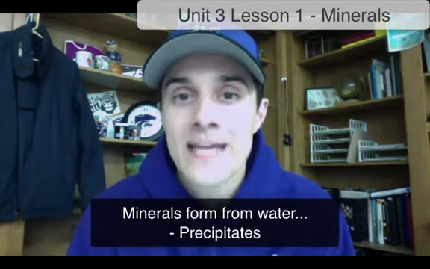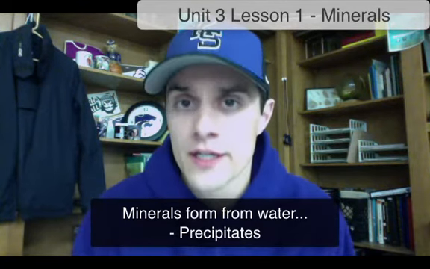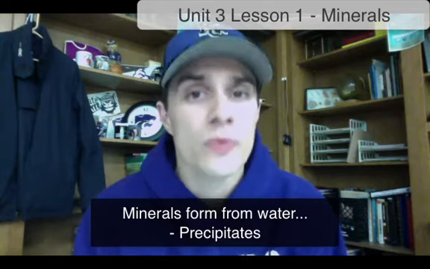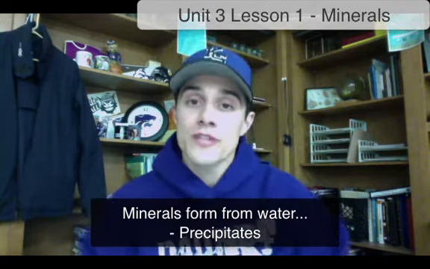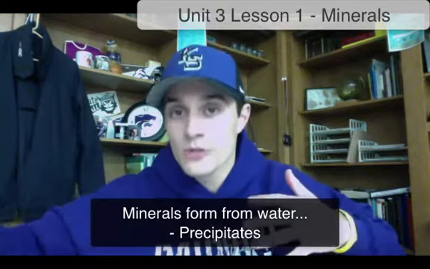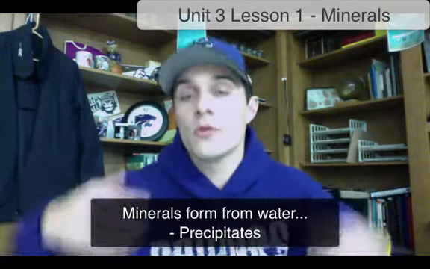The actual forming of a solid from some type of liquid or some type of fluid is called a precipitate. So minerals can precipitate out of a liquid solution, most notably hot water once it cools.